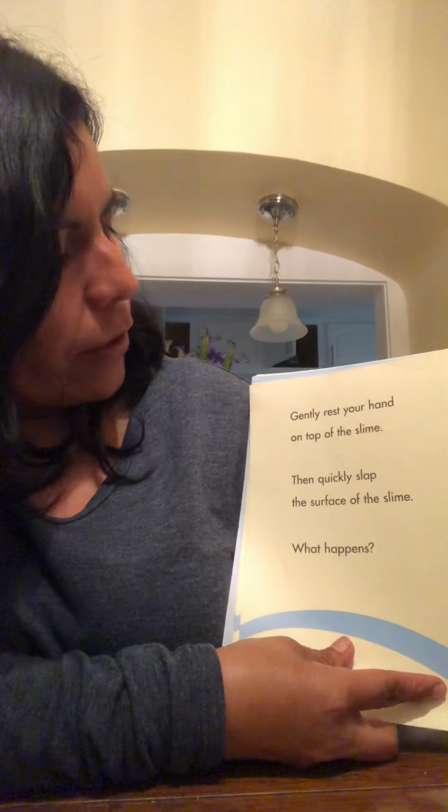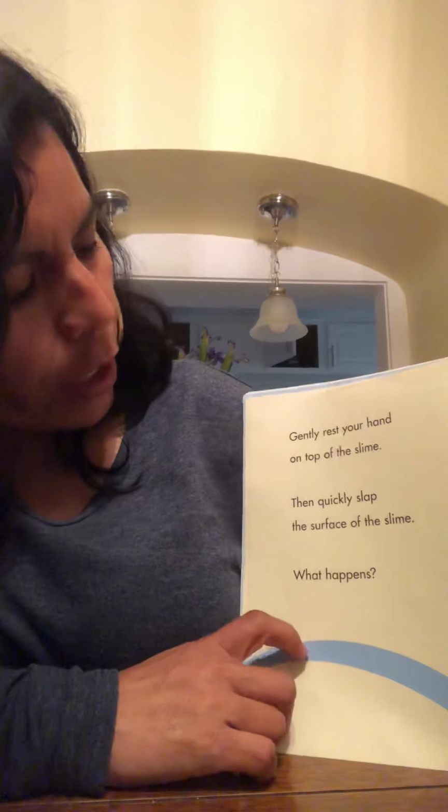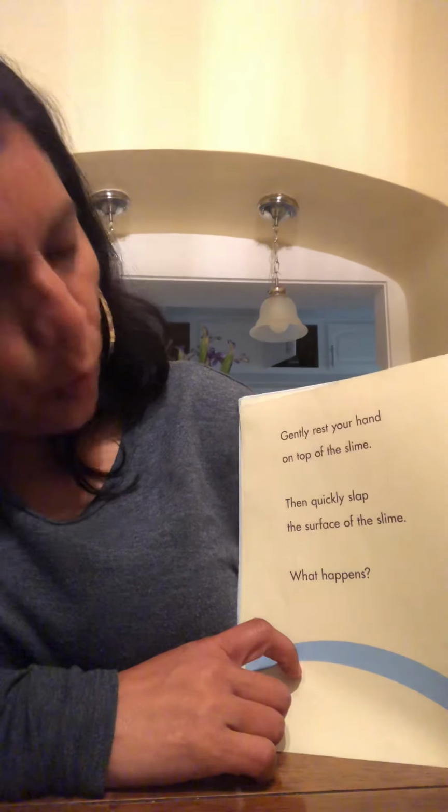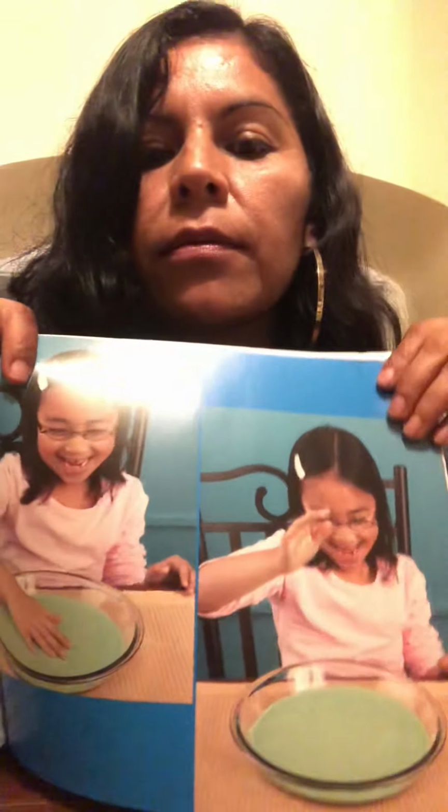Gently rest your hand on top of the slime. Then quickly slap the surface of the slime. What happens? Okay, again, it tells you what to do, and it shows you a picture to go with it. It tells you to touch the surface, the top, and then to kind of slap it a little bit and see what happens.